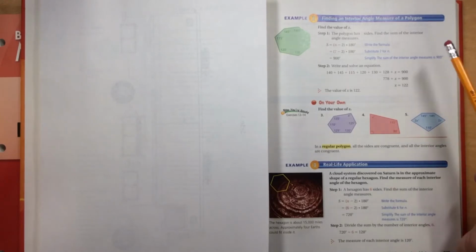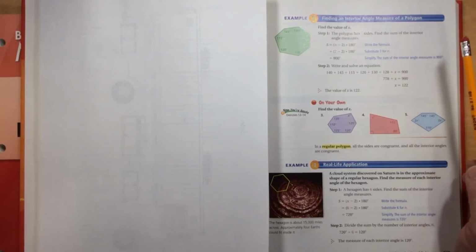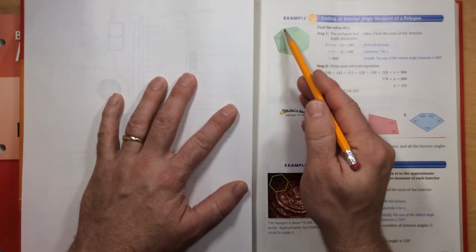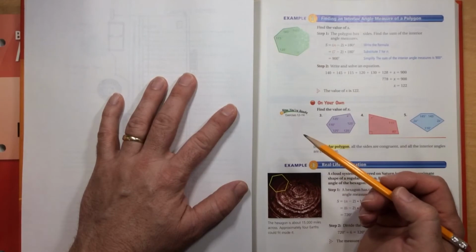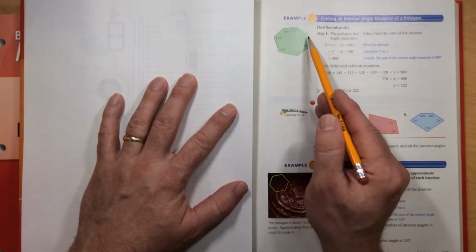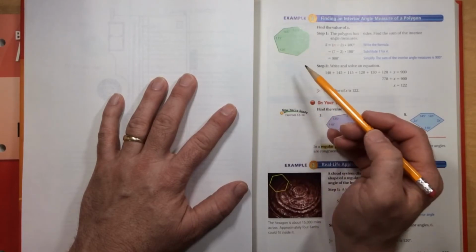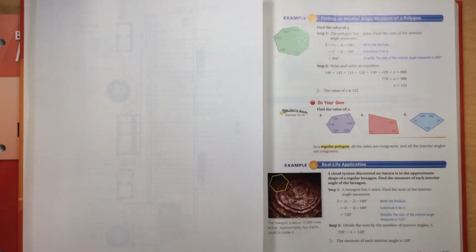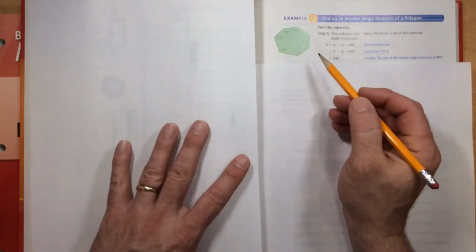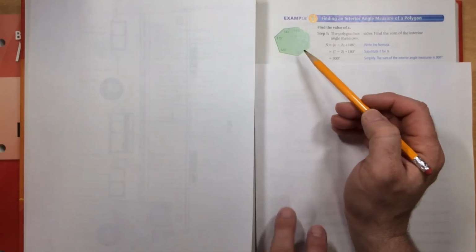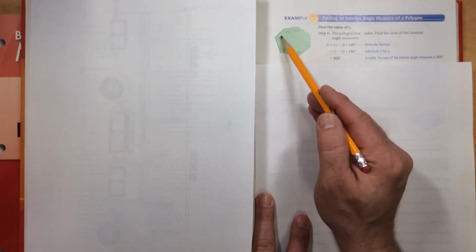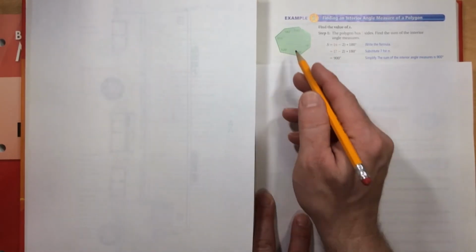In example 2 here, finding an interior angle measure of a polygon. So what we can do is we can find out what the sum of these angles has to be using the formula we learned on the previous page. Then we subtract the angle measures they give us to find out what that given angle measure is. Okay, so for this problem here, we would first find out how many sides there are, and how many angles there are. They always coincide, so we can count up these angles. 1, 2, 3, 4, 5, 6, 7 angles there, so there are 7 sides.